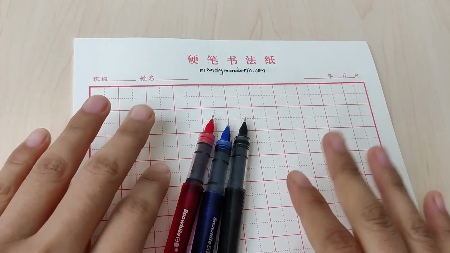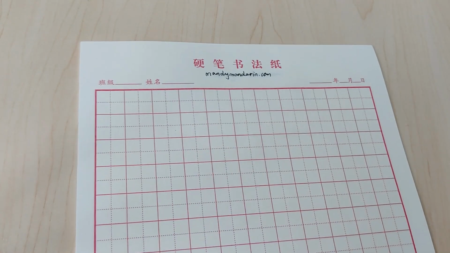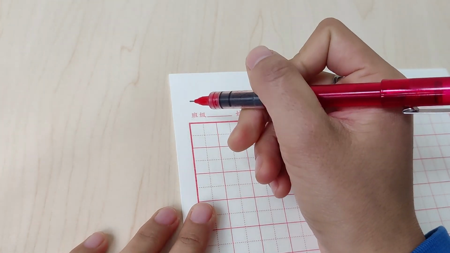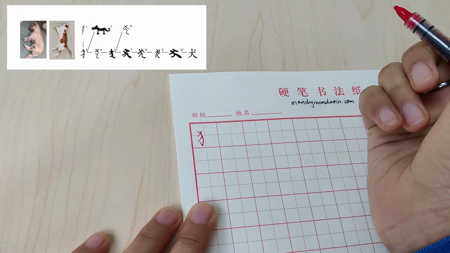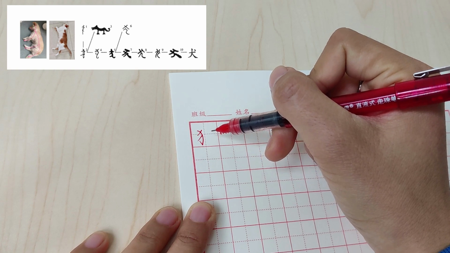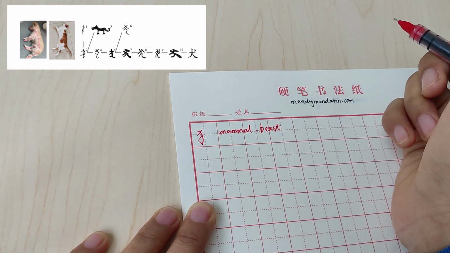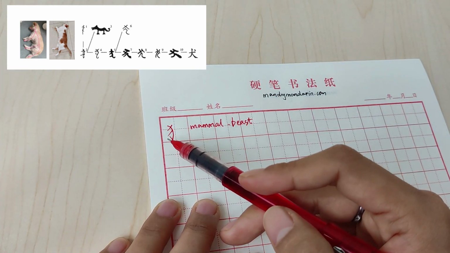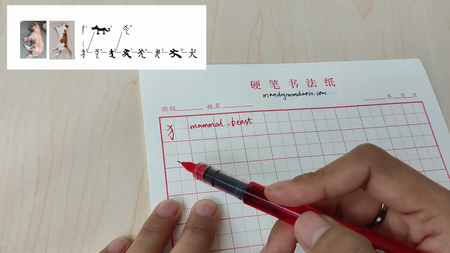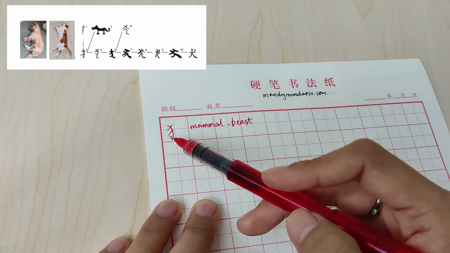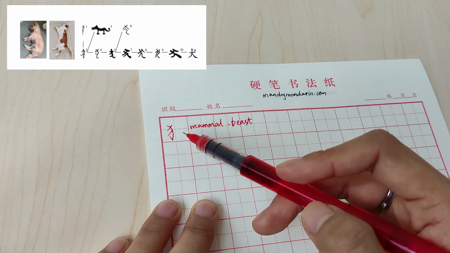Now let's get the 田字格 ready and the pens ready. The very first radical we're going to talk about today is this. This radical usually refers to a mammal and a beast. It is usually on the left side of the character. So the following characters we are going to talk about all have this on the left side, but with something different on the right side.